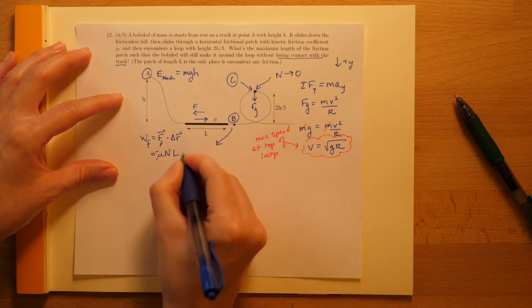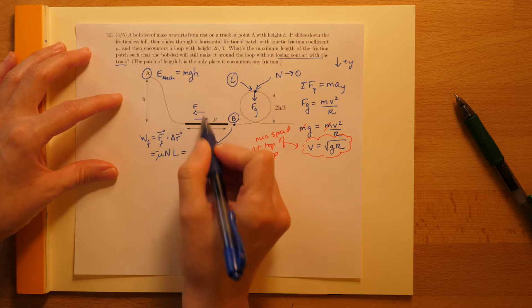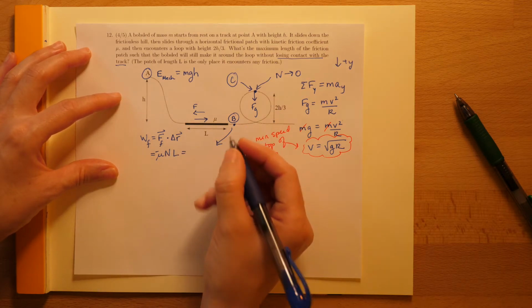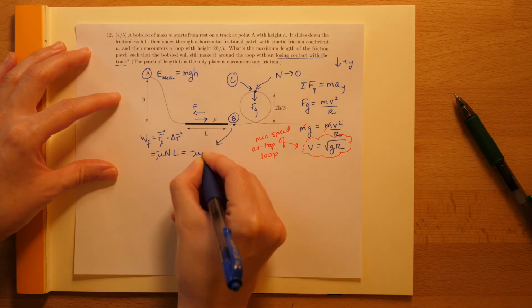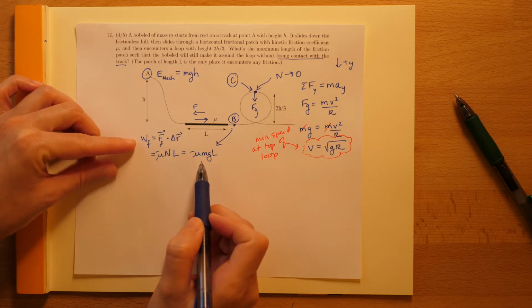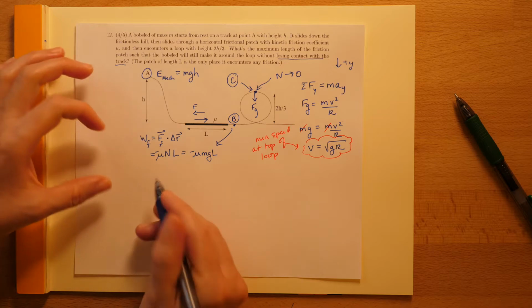So we have mu and L, and because the only forces acting in the y direction are the normal force and gravity, the normal force is equal to mg in this case. So this is minus mu mgL. So the work done by friction is negative, which means it's subtracting from the mechanical energy.